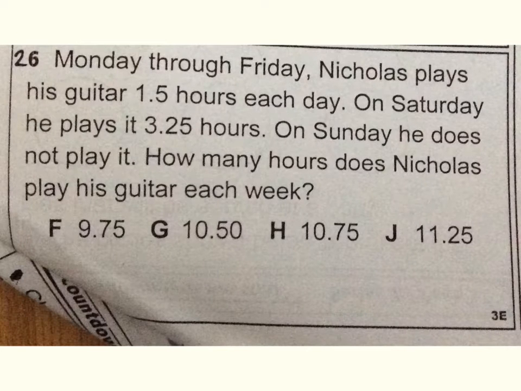Number 26. Monday through Friday, Nicholas plays his guitar 1.5 or 1 5/10 hours each day. On Saturday, he plays it 3 25/100 hours. On Sunday, he does not play it. How many hours does Nicholas play his guitar each week?